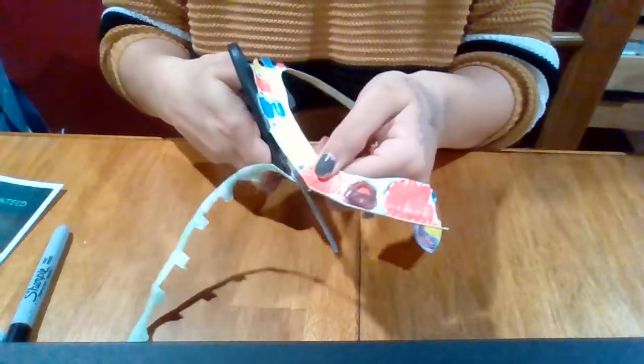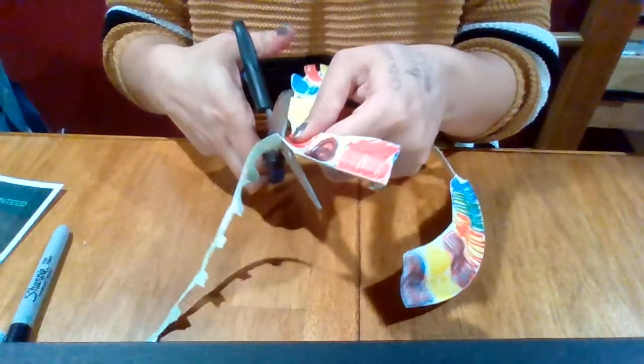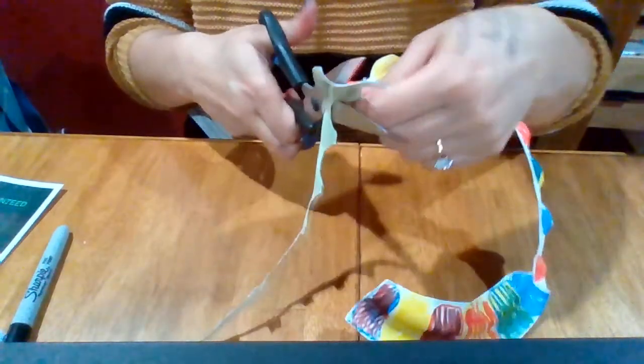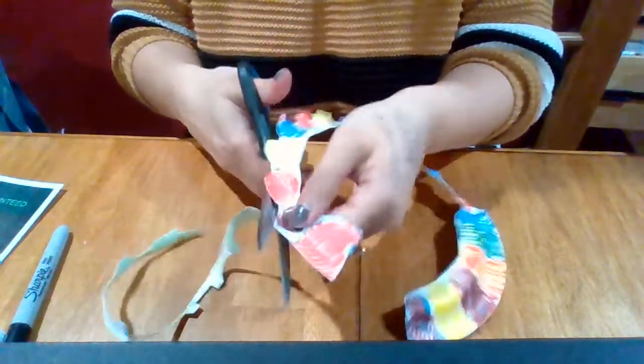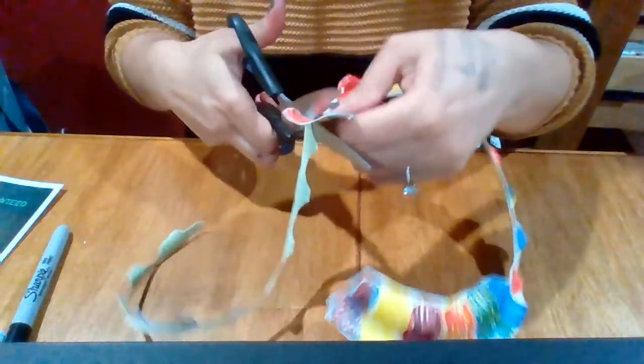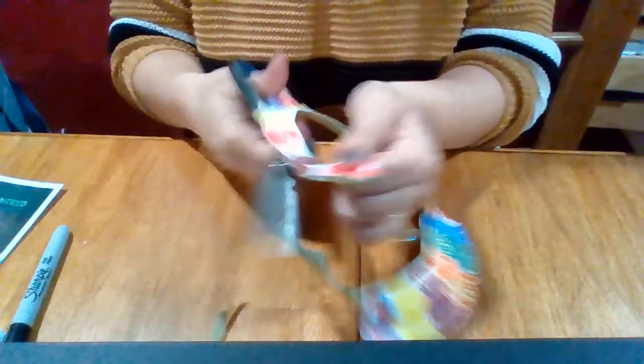Now I'm going to, again, if you'll notice, I'm still changing the angles as I'm using my scissors. So I'm going to go ahead and finish cutting this out. Last cut, and boom.